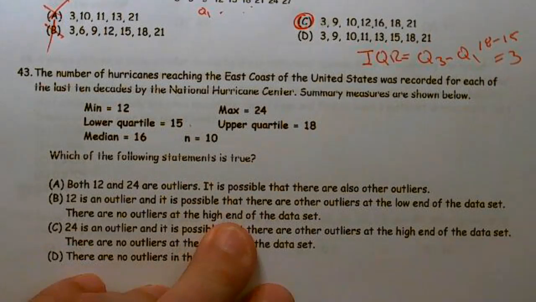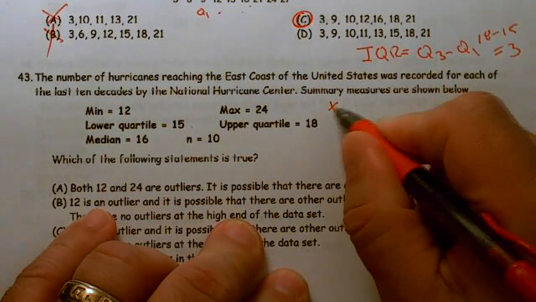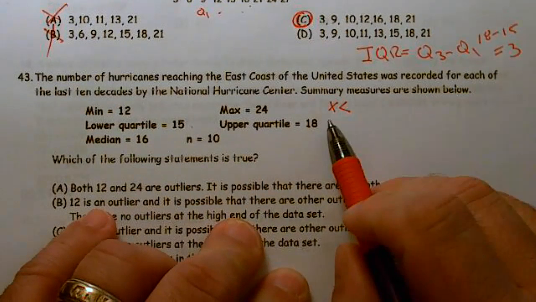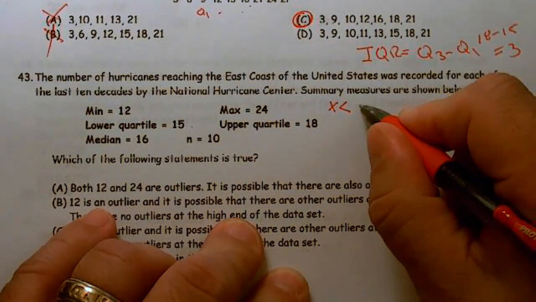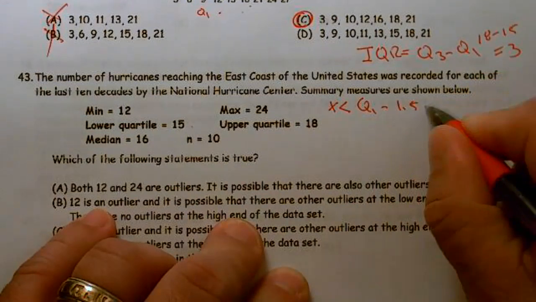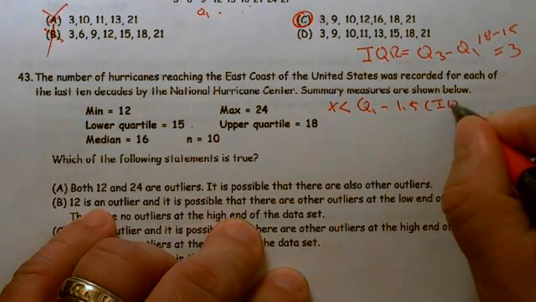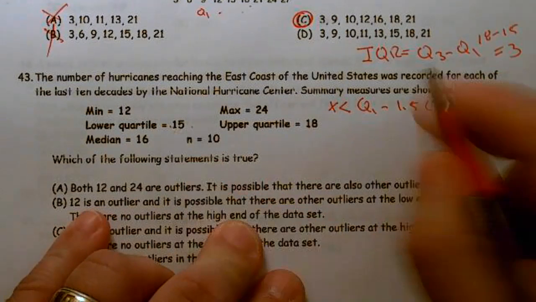Now, to check for outliers, I need to find my fences. So if X is smaller than, and this is a formula, if X is less than Q1 minus 1.5 IQR.